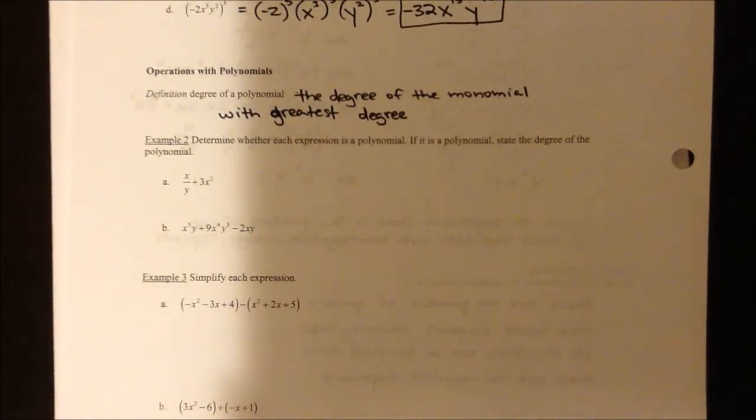Okay, so determine whether each expression is a polynomial. If it is a polynomial, state the degree. So there are a handful of rules that we need to talk about here. They actually are things that we already talked about, whether something is a polynomial or not. One of the rules for a polynomial is that you're not allowed to have anything in the denominator. I don't know if you guys remember this from a previous chapter, but this one, x over y, is not a monomial.